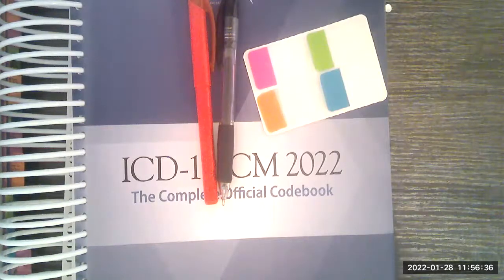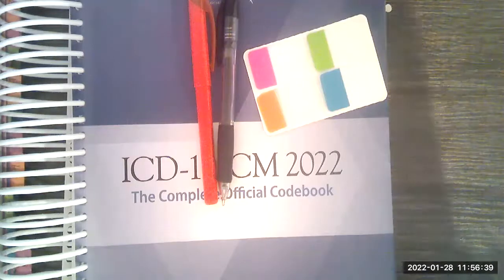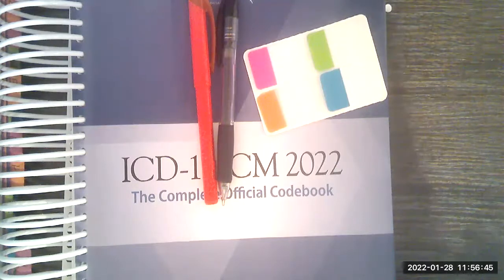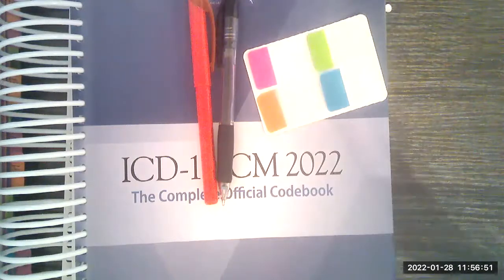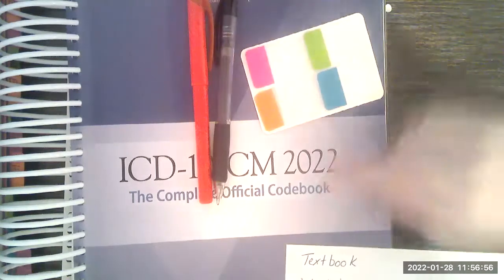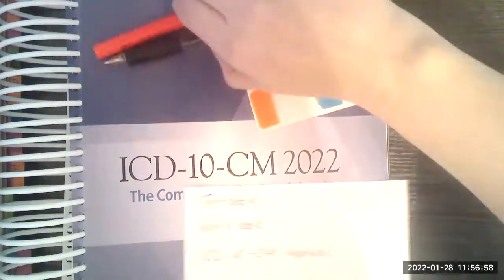So you will need the textbook, which is the Principles of Coding, and you'll need the workbook. Those are both the 2022 edition. And then you will also need the ICD-10 CM manual. So you'll need these things for sure.